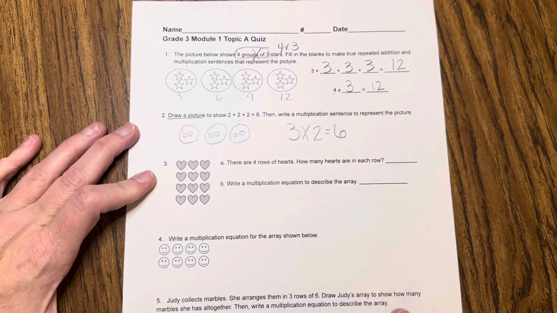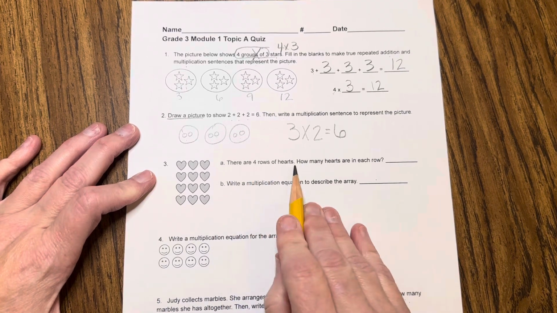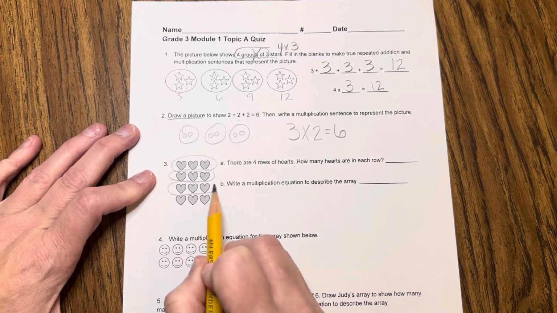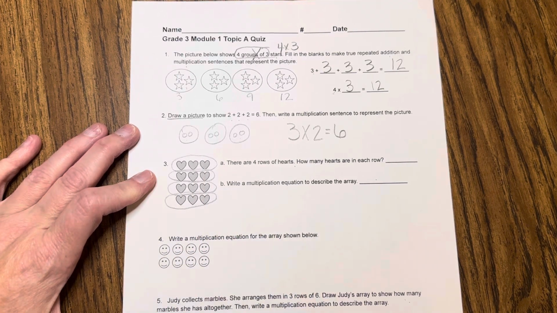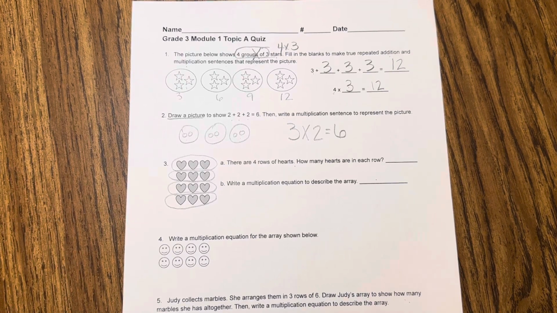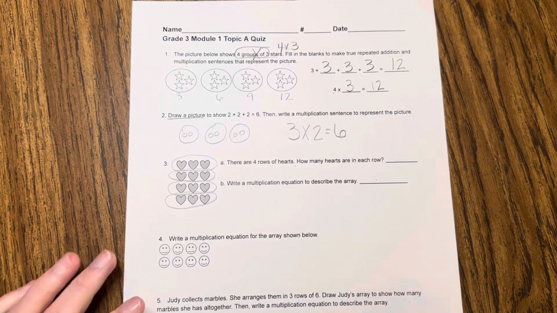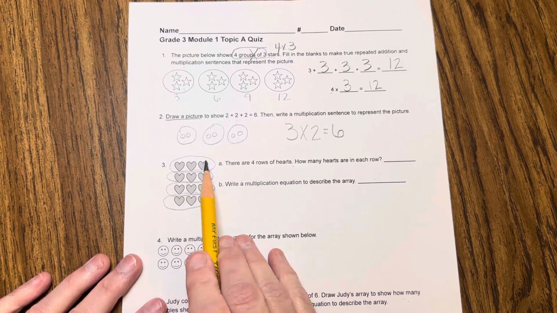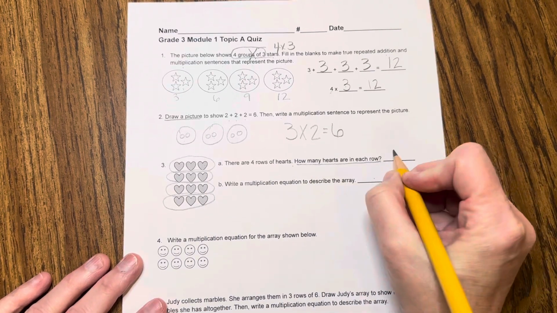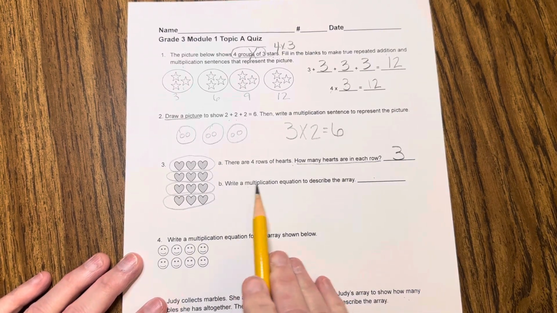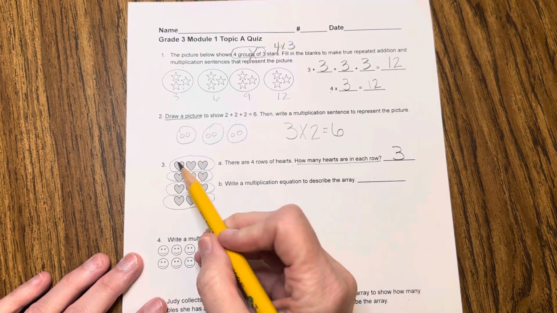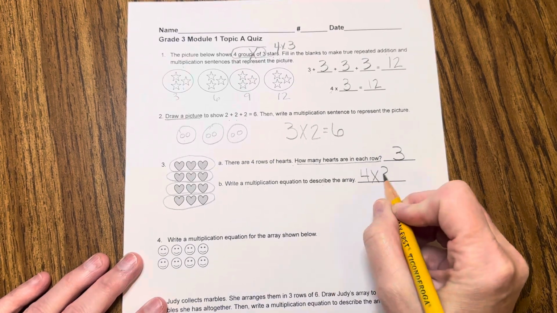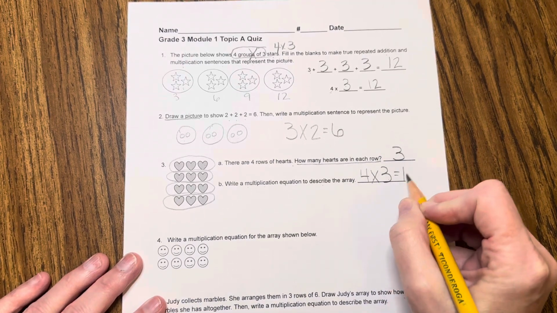Okay. Number 3, there are 4 rows of hearts. Here's a row, here's a row, here's a row, here's a row. Remember that rows go across because we row your boat across the river, okay? And each row represents a group. Inside the group, there's 1, 2, 3. So it says how many hearts are in each row? Well, that's 3. Then you're going to write the multiplication equation to describe the array. There's 1, 2, 3, 4 rows of 3. 4 groups of 3 equals 12.